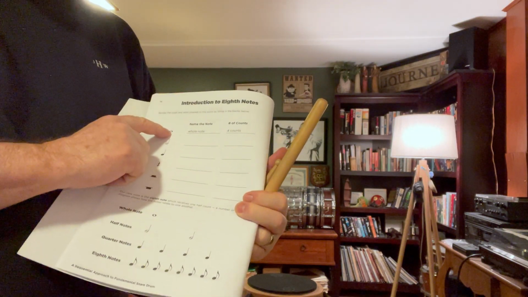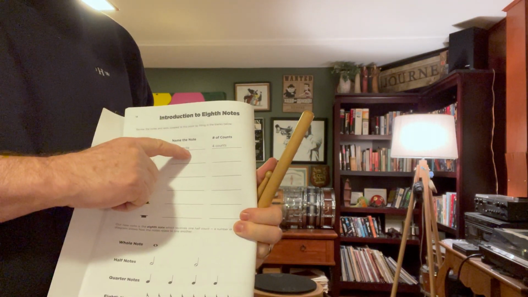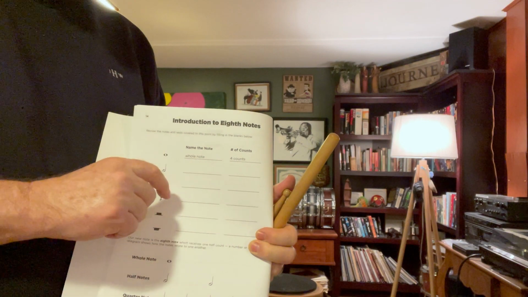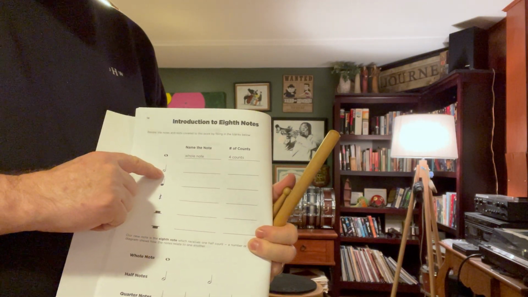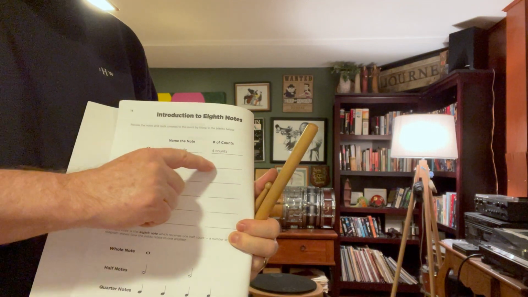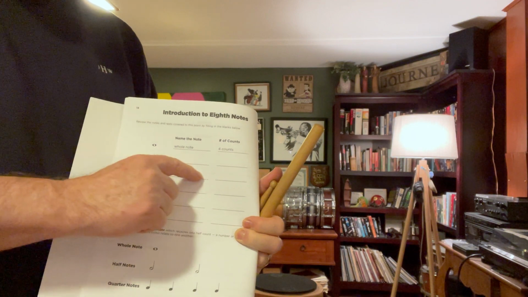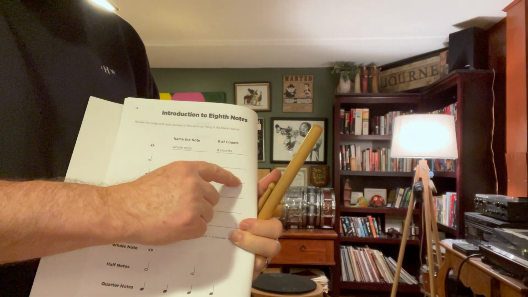And like this example, we have a whole note, which gets 4 counts. And then this is a half note. So you'd write half note here, 2 counts. Quarter note would be written here, 1 count.